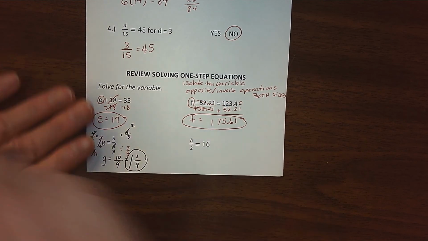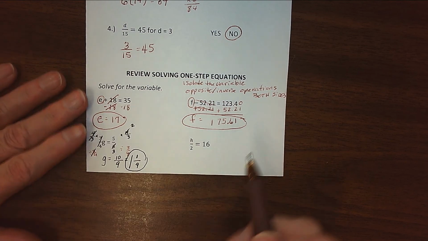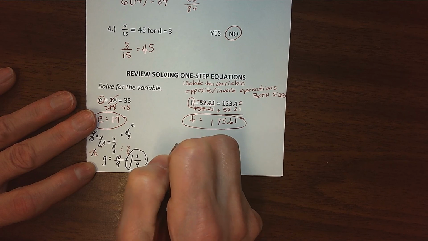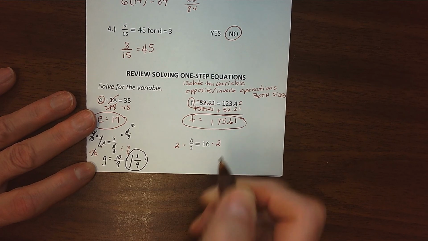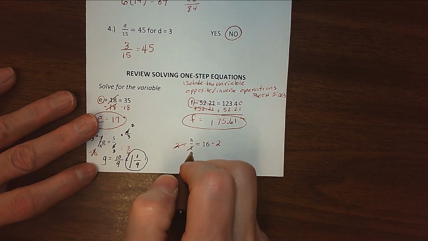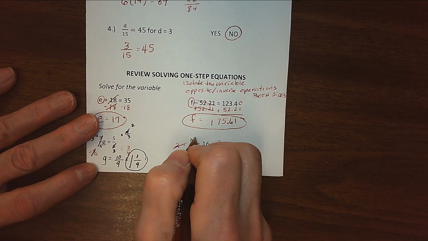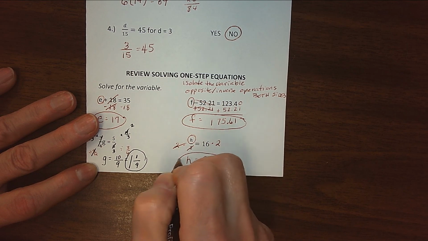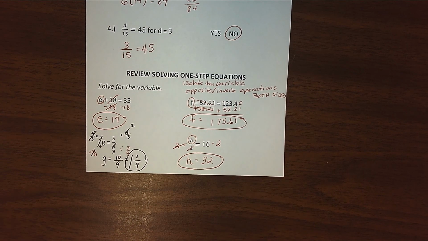Alrighty, then over here we've got h divided by 2 equals 16. The opposite of dividing by 2 is multiplying both sides by 2. Dividing by 2 and multiplying by 2 are opposites. They cancel each other out, so we're just left with h over here. And then 16 times 2 is 32. So our answer there is h equals 32. So that's 5D and E, guys. That'll conclude your notes for this section.